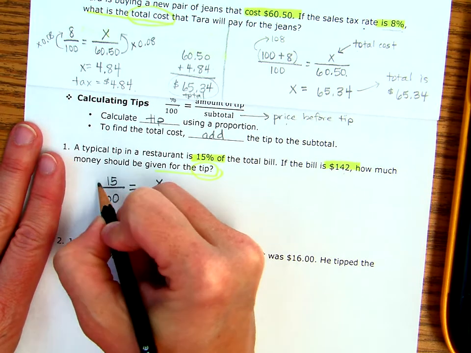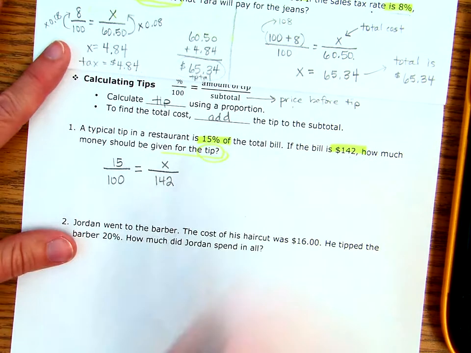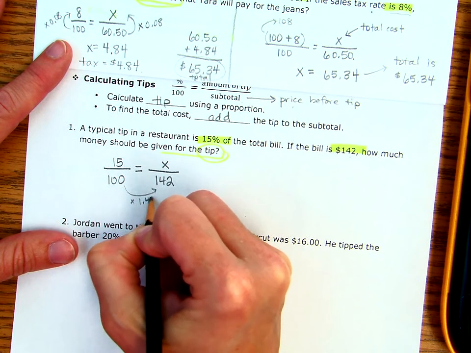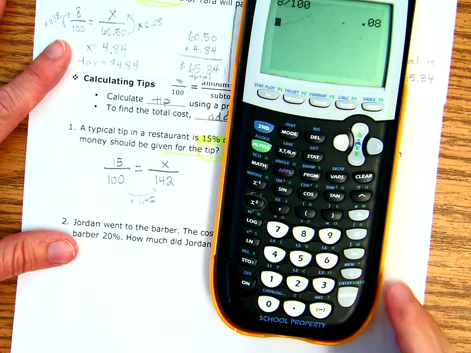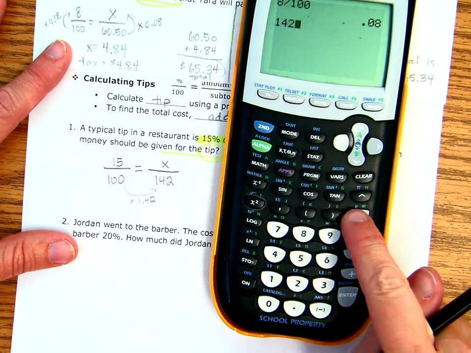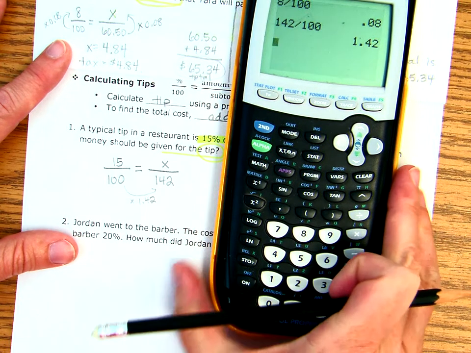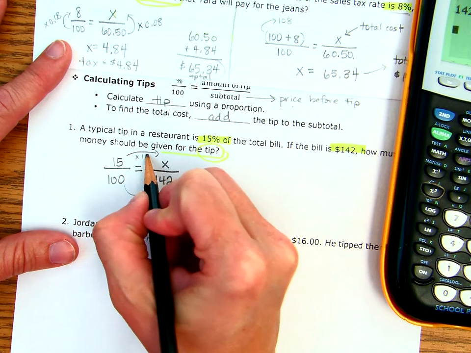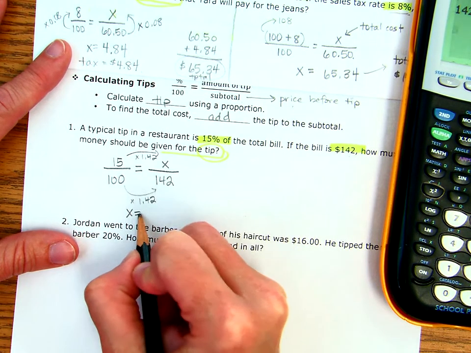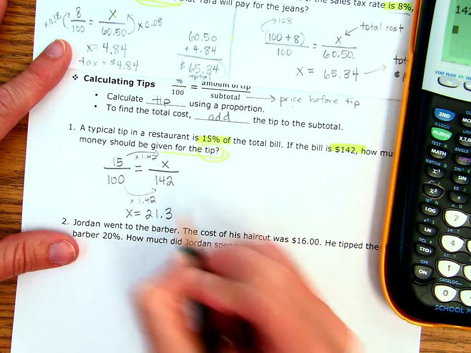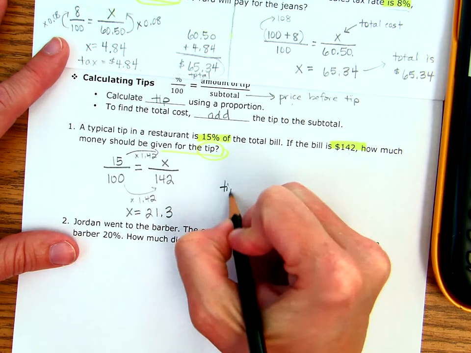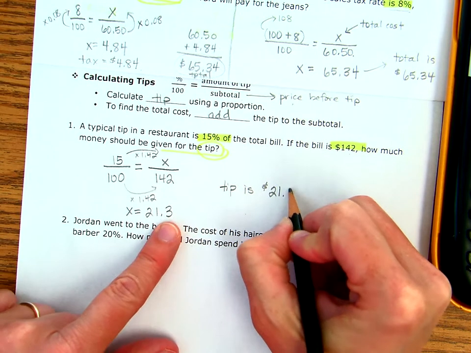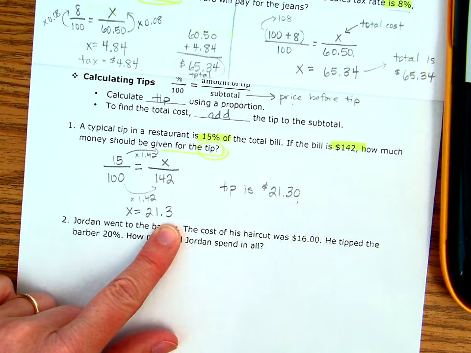So you could solve that proportion any way you want. For example, you could multiply 100 times 1.42. If you're not sure what that number would be, of course, you can divide using your calculator to figure that out. That's one way. When you do that, x equals 21.3. Again, we're talking about money. So when we say the tip is $21, we have to add a 0 to go out to the hundredths place, $21.30.